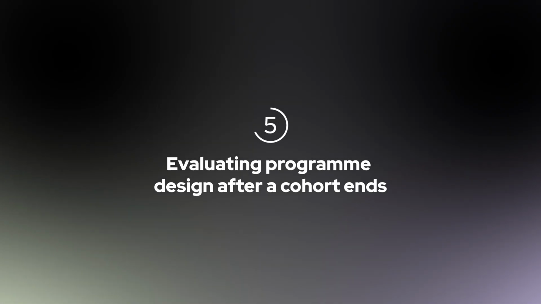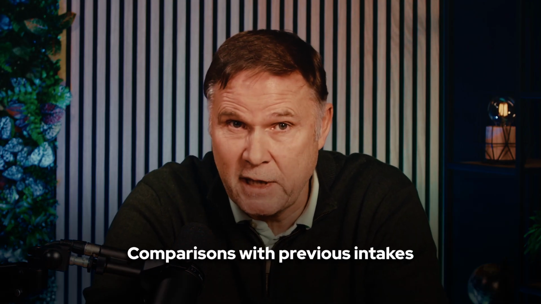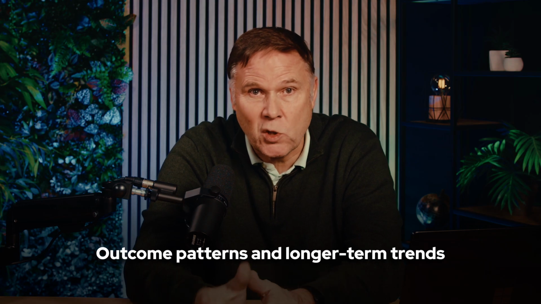Step 5, evaluating program design after a cohort ends. Once a cohort completes, Bertie helps you to step back, look at the whole journey with a cooler head. You'll see end-of-cohort summaries. You'll see comparisons with previous intakes and outcome patterns and longer-term trends. This is where the real continuous improvement work begins. For example, tasks with persistently low completion rates might need retiming, simplification, or a better explanation, or stages that rarely deliver the outcomes you expect may need to be restructured or recalibrated. Certain pillars may need stronger support materials or different sequencing.